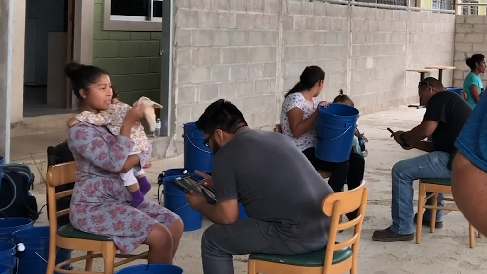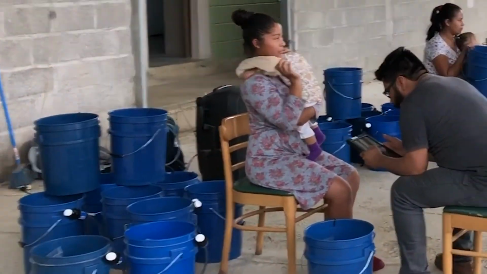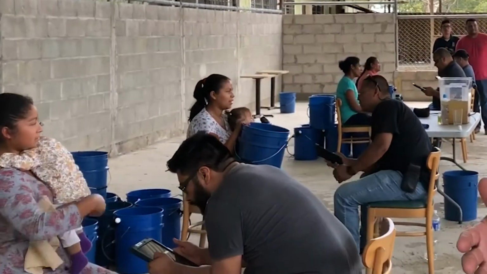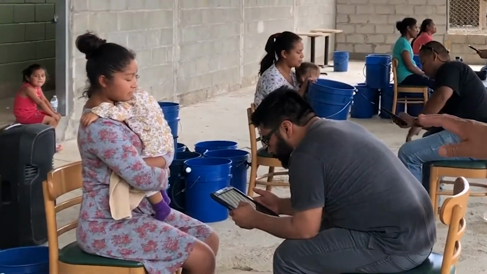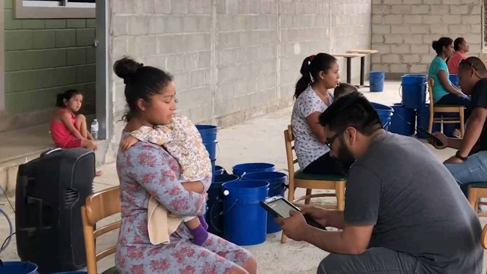How we determine how many survey collectors and how many tablets we need is based on the number of recipients of the bucket filters. The more bucket filters that you're going to hand out, the more survey collectors you're going to need, because it's going to take longer and you don't want to keep those people there for an extended period of time. In a small distribution, let's say 50 homes, you could get away with maybe 1 or 2 tablets, and that won't take long.